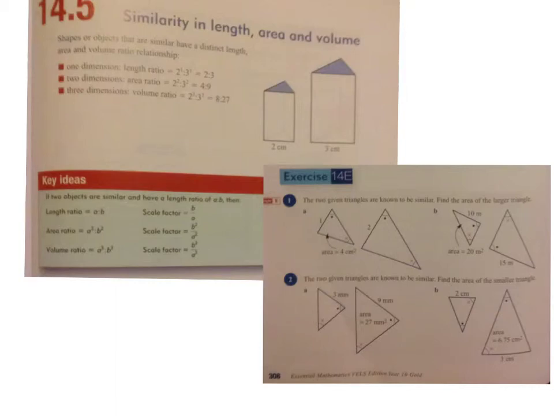Okay, let's look at our scale factors. This time we're going to look at them in length, area and volume. So if we've got this prism here and this prism here, it's called a prism because it's 3 dimensions. When we've been looking at it before, we've looked at just the length. So that's 2 and that's 3. And so that's in what we call 1 dimension.